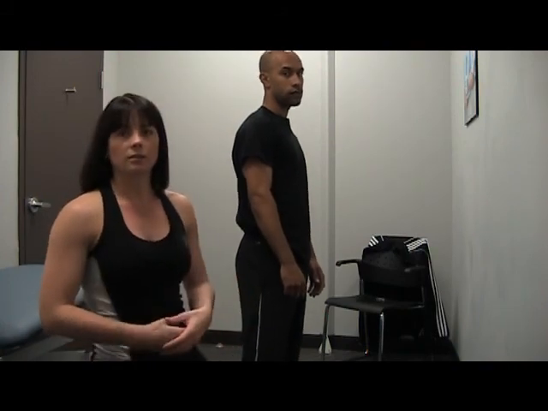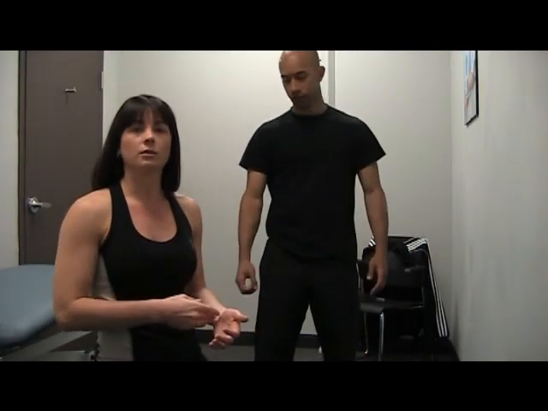So through the corrective exercises, we're going to build neuro associations. We're going to teach the brain to recruit other areas on the body, rather, without relying on certain muscles.